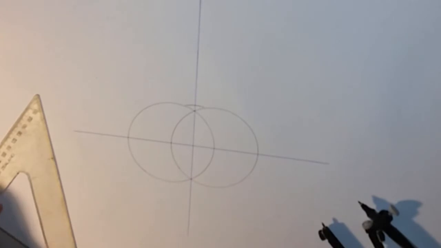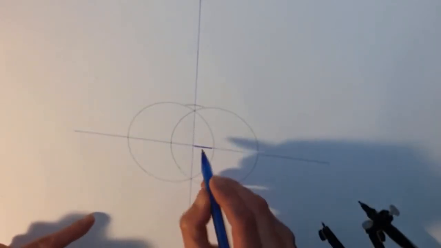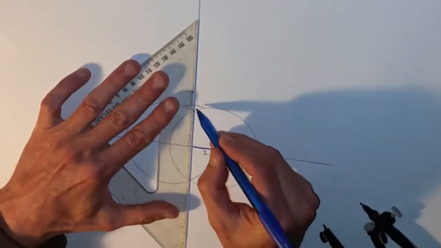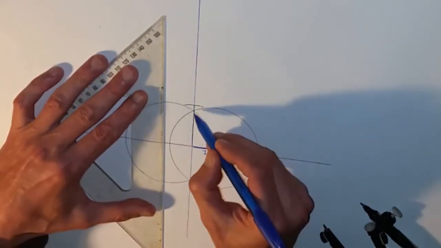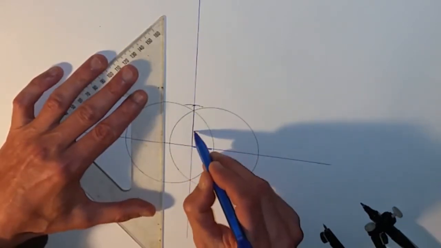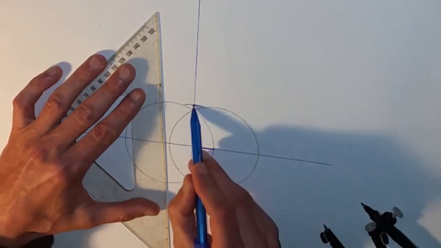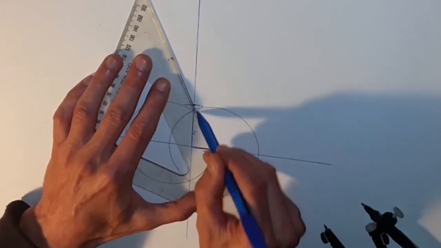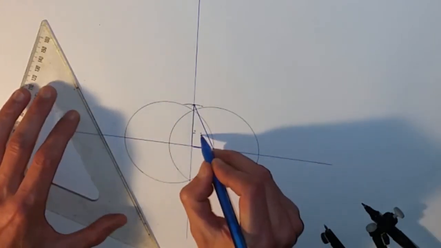And so now what we have here would be 1, and this section to here would be 2, and from this point to there, that would be the square root of 5.